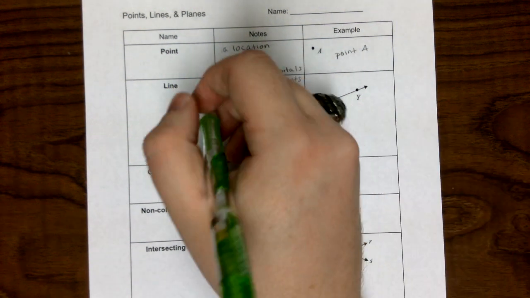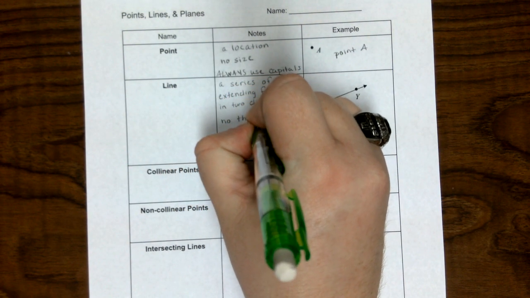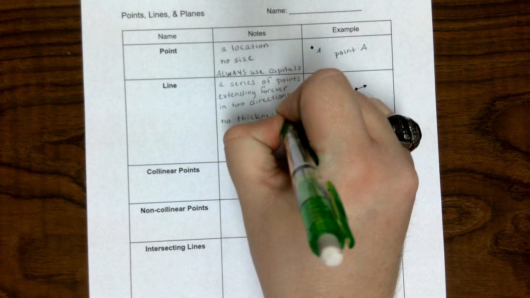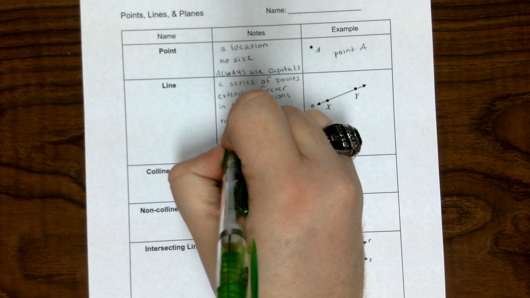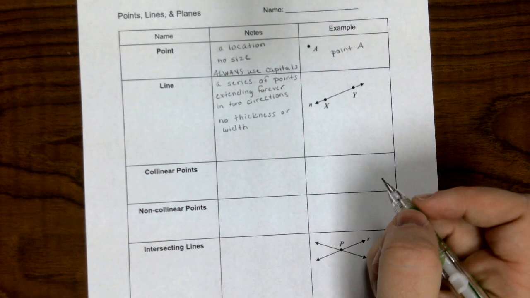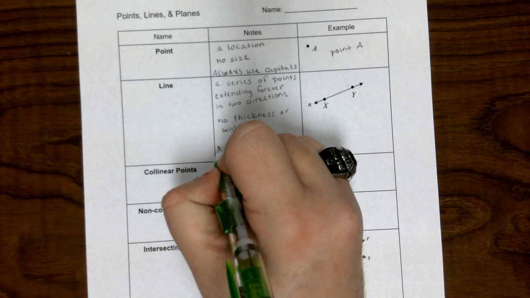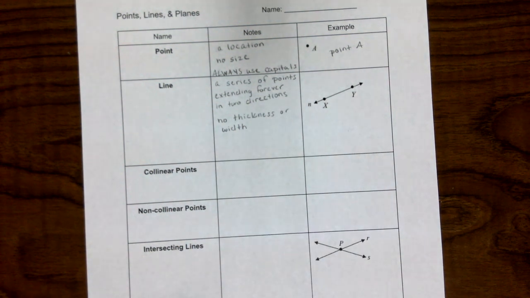Okay, a line has no thickness or width. Okay, and this is important. There's a postulate, which a postulate just means we kind of take it for what it says. We don't necessarily have to prove it.